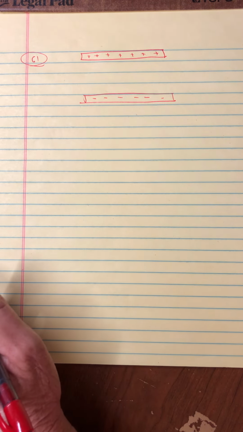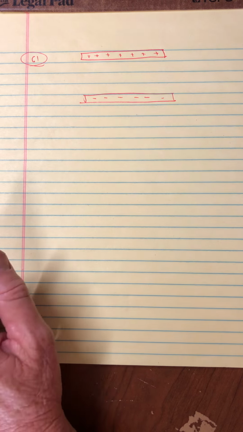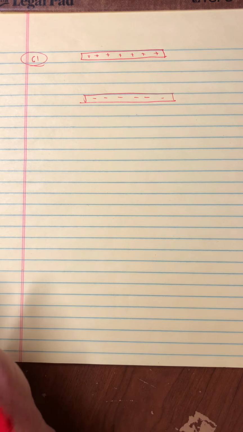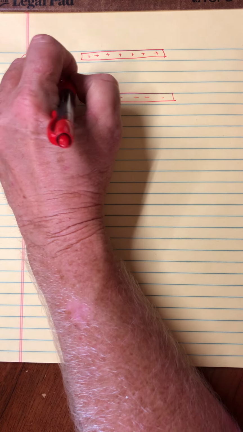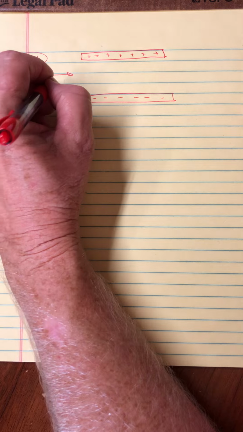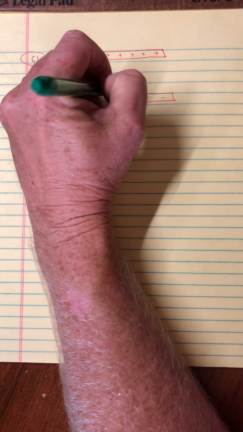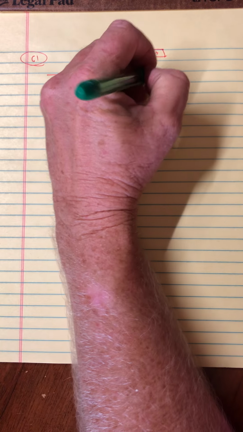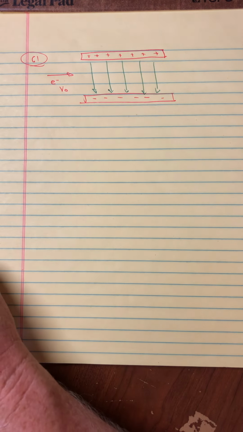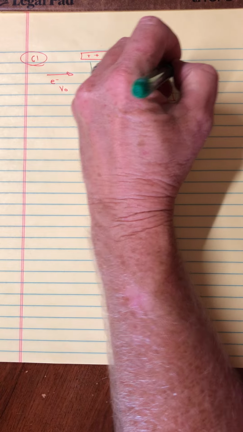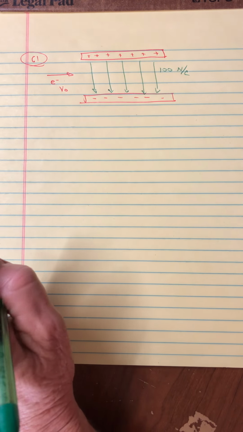It says, show that an electron passing between two charged metal plates that creates a 100 newtons per coulomb vertical field perpendicular to the electron's original horizontal motion. So the electron is shown coming in, so I'll put an E with a little minus. It has some speed v naught. The electric field would go from positive to negative, positive to negative, and so on. It would make a nice uniform field of 100 newtons per coulomb.